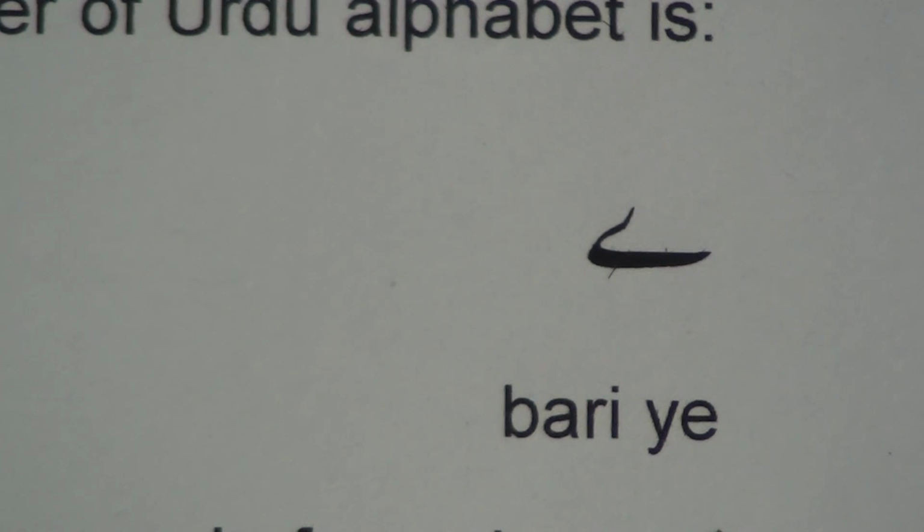It changes its shape in beginning of the word or in the middle of the word, and behaves like choti ye in shape. So let's take some words.